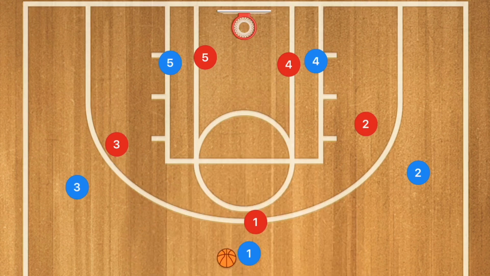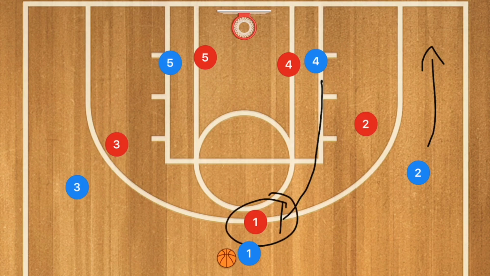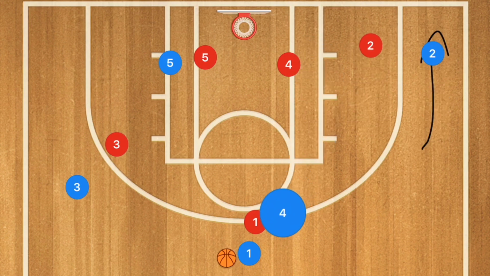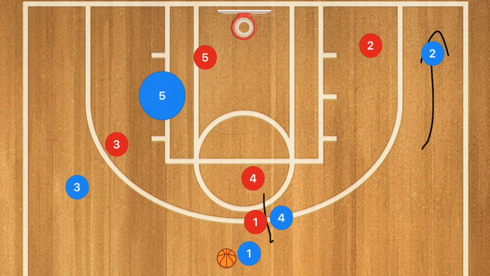So first, in this first play, we're going to start with a 3-out offense. We're going to have player 4 move up and set a screen on player 1, and player 2 is going to move down towards that corner. At the same time as this screen is being set, we're going to have player 5 set a back screen on player 3. So how this is going to look is player 2 is going to move down to the corner, player 4 is going to move up, and then as soon as this screen is set, we're going to have player 5 set that back screen for player 3.